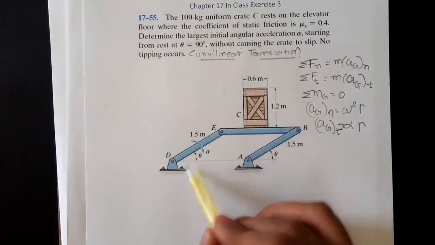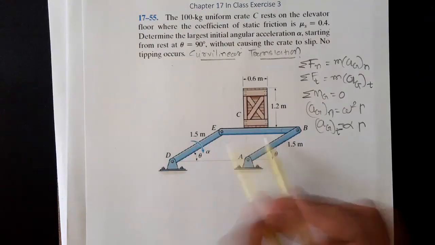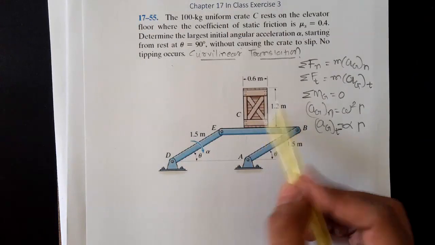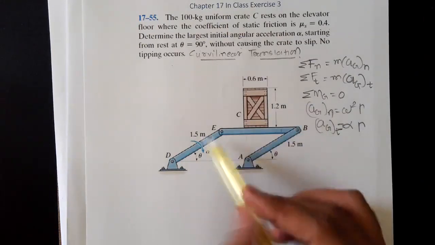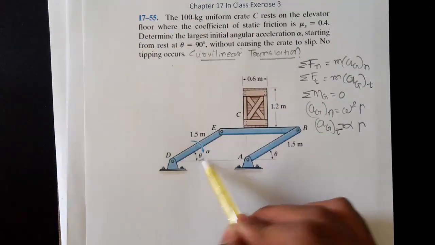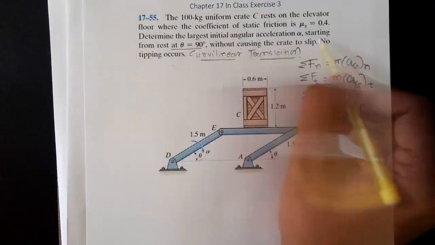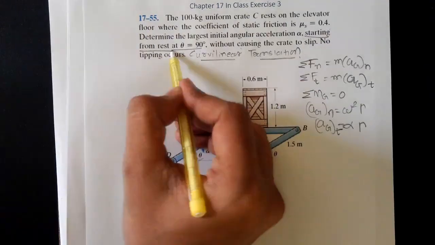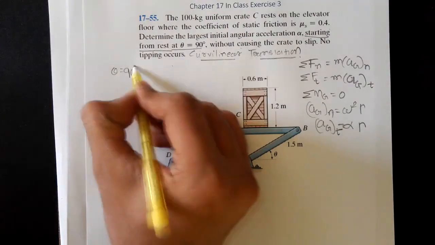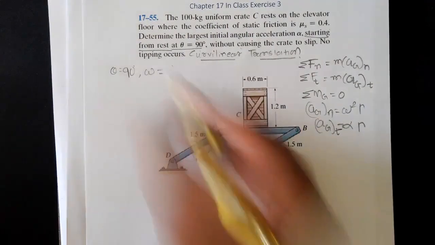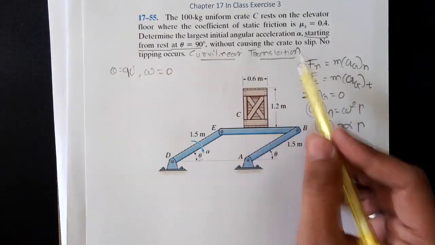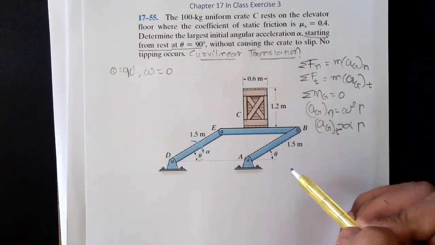So this is a simple elevator mechanism which is designed to raise a crate to a certain height. At the beginning, this angle theta is 90 degrees, it's given, and at that time the system is at rest. That means when theta is 90 degrees, omega, the angular velocity, is 0. That is the first piece of information that we have extracted from the problem.